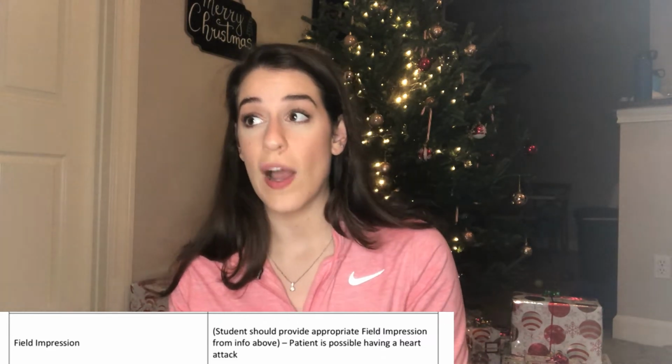Then the field impression. So I believe that this patient is having a heart attack. Now this is just information for you to know how to treat your patient. You don't, in your oral report, say, I believe this patient is having a heart attack, because that's not your job. Your job isn't to diagnose the patient. It's for you to ask all of these questions to get an idea of what they might have to be able to give the right intervention before they get to the hospital.